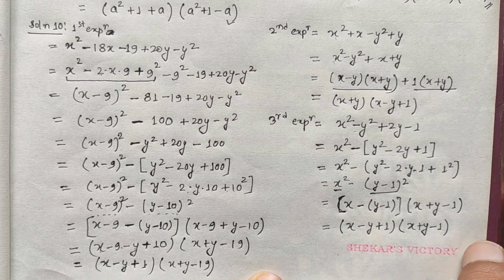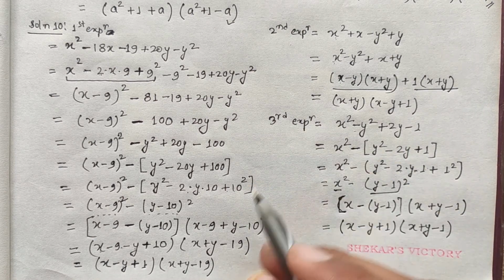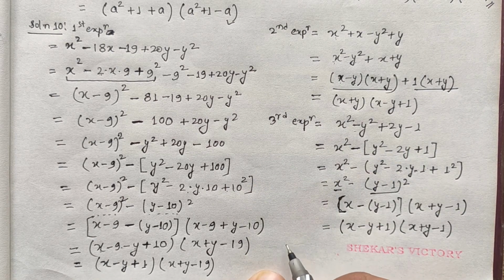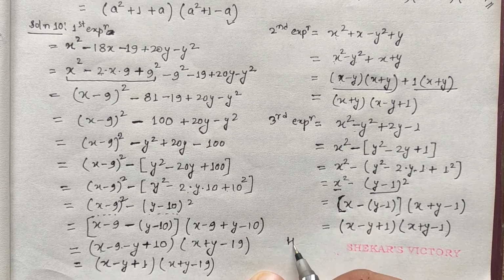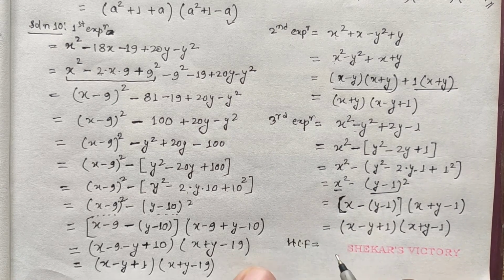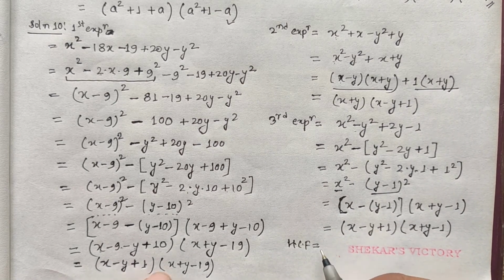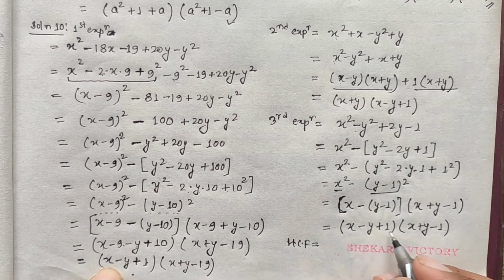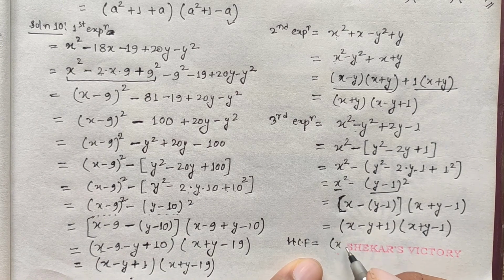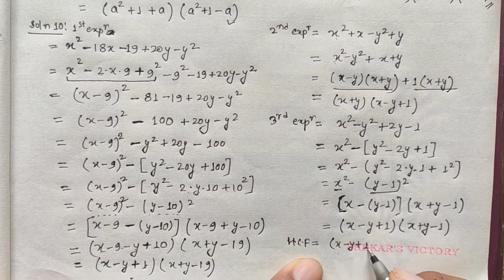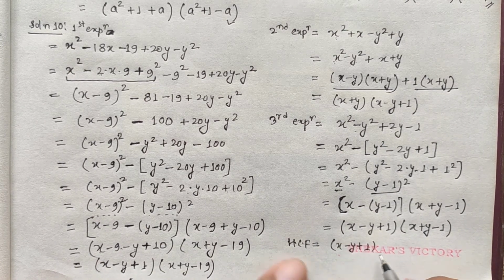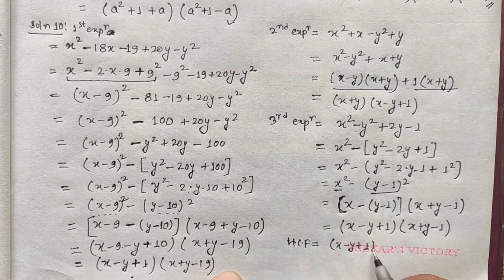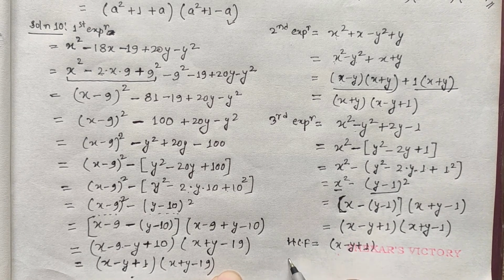Okay, so we have solved all the three terms. Now we are going to write the HCF. So what's the HCF? See the common: x minus y plus 1, x minus y plus 1, x minus y plus 1. So the HCF is x minus y plus 1. Whether you write it inside a bracket or not does not matter here, because it is only one expression.